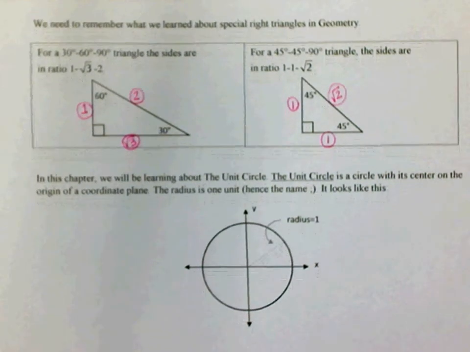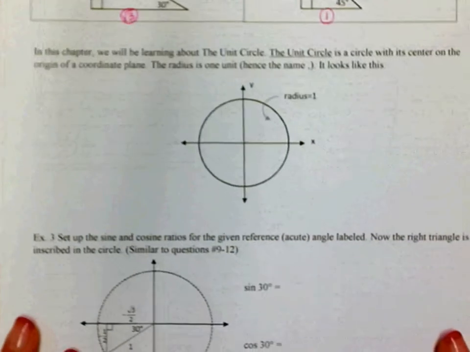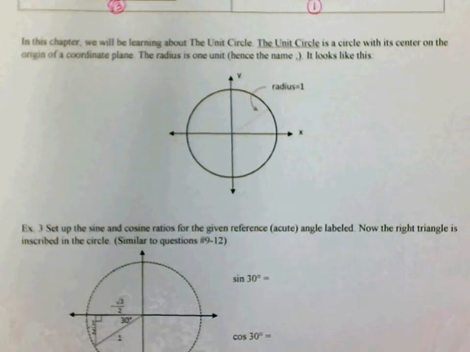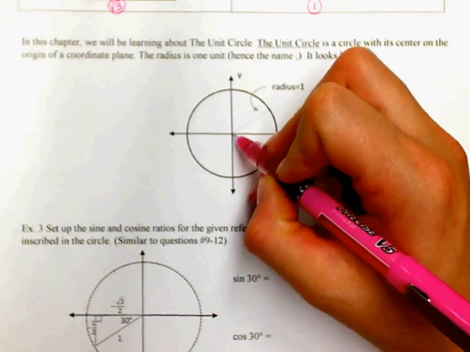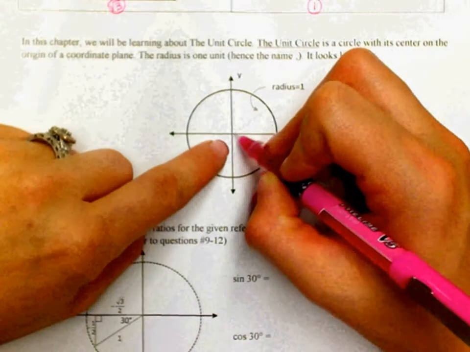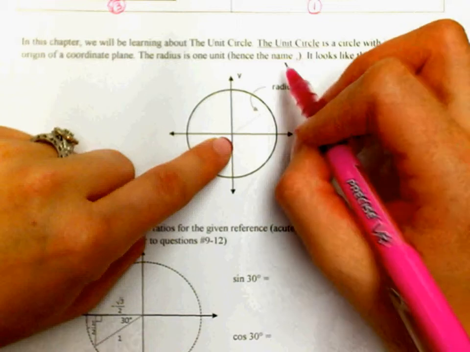Okay, next concept. In this chapter, we will be learning about what's called the unit circle. And a unit circle is a circle on a coordinate plane with its center at the origin right here. The radius is 1 unit long. That's why it's called the unit circle. Okay, and it looks like this.